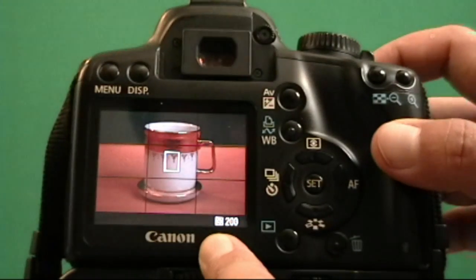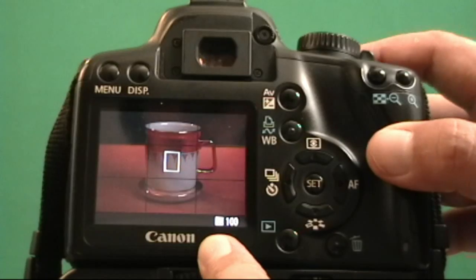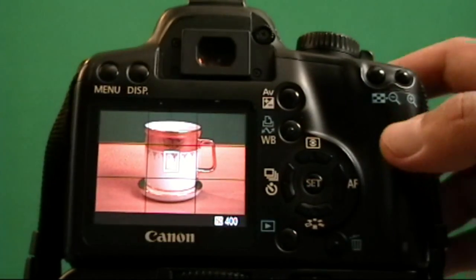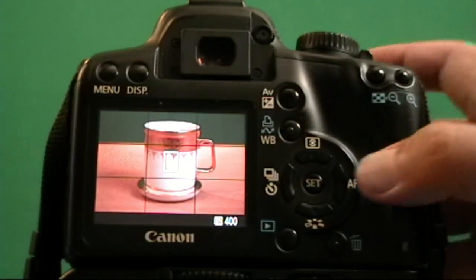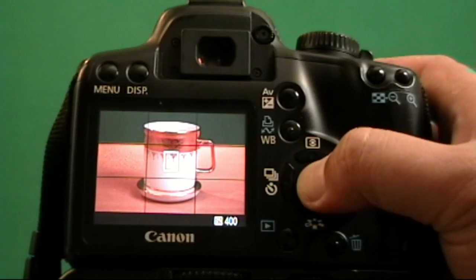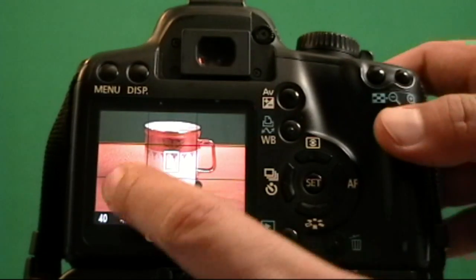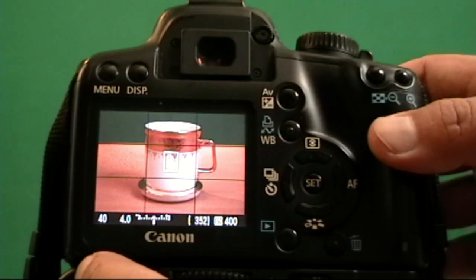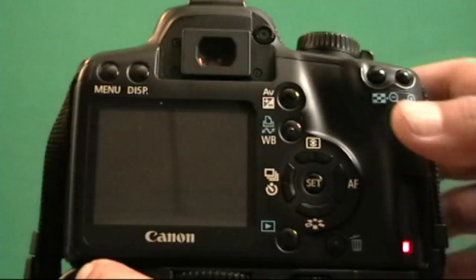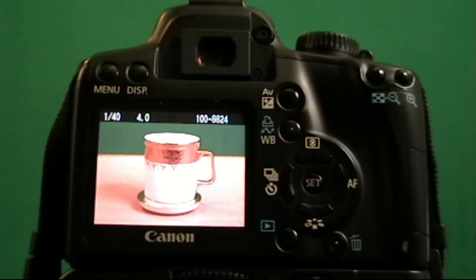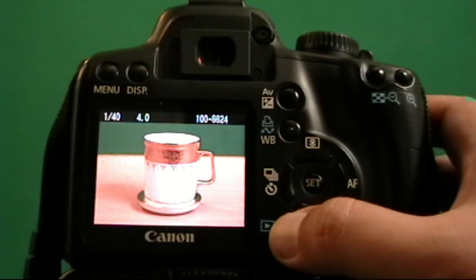Now, if I go down to 100, it's already underexposed. So, let's go to ISO 400. And, okay, let's just click set. Okay, maybe we can try to take one photo. So if we play back, you will see a properly exposed cup.